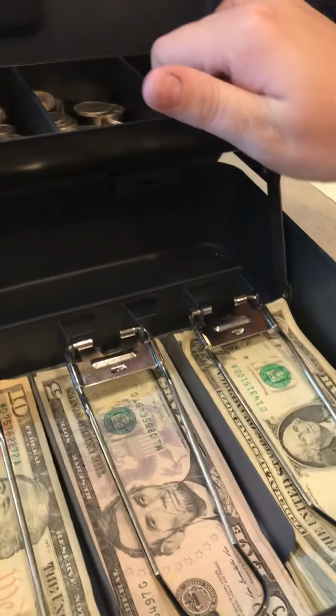Okay, and then what's last is pennies. So we'll go in here and get our pennies. Of course, that one will be the same on each side.